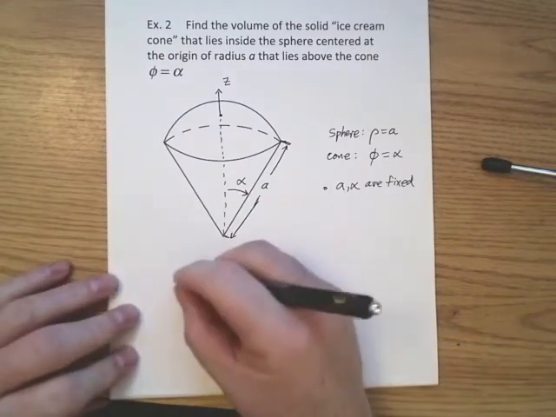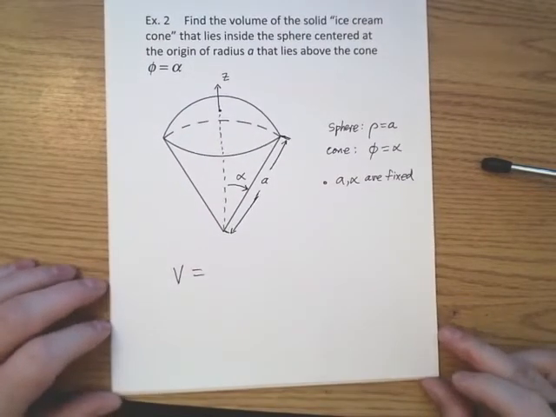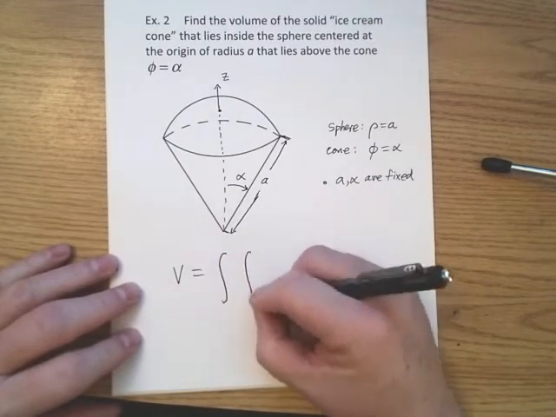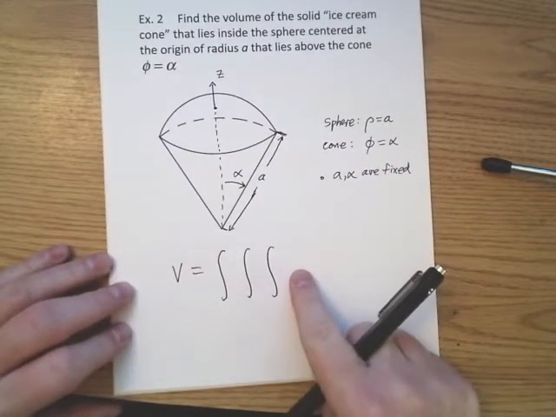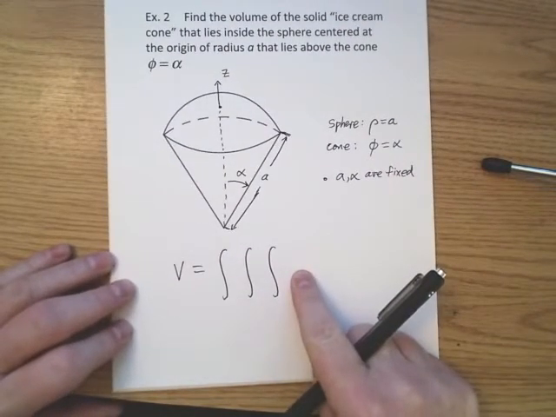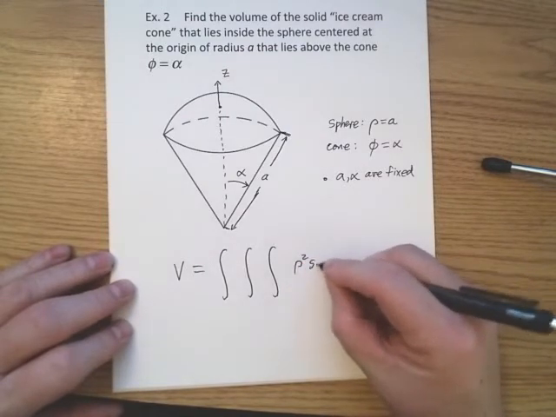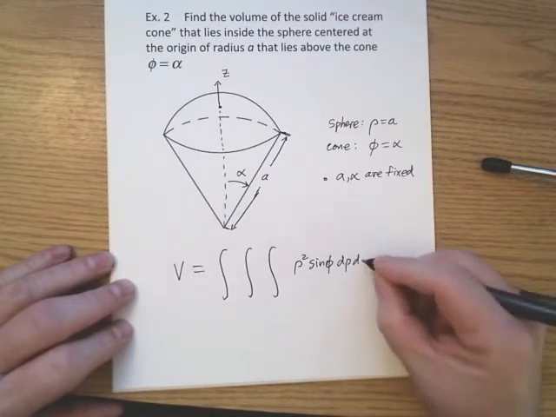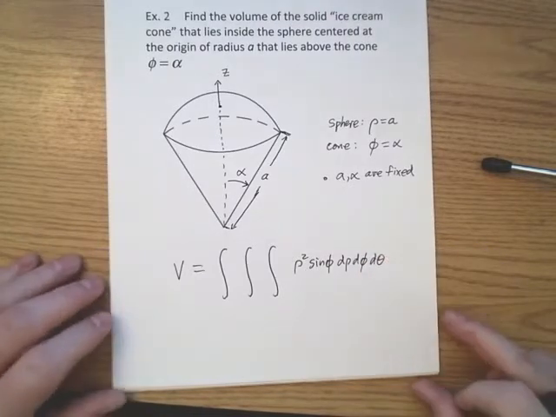Okay, so let's go ahead and set up our triple integral here. Now, since I'm just looking for volume, my integrand is going to be dV. Do you remember that's rho squared sine phi, and then d rho, d phi, d theta, which is our typical order here.